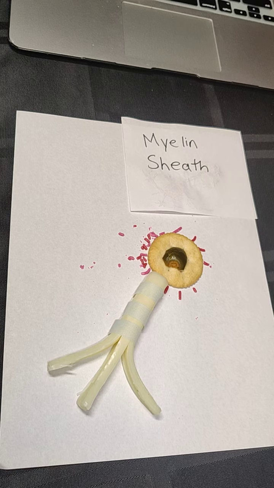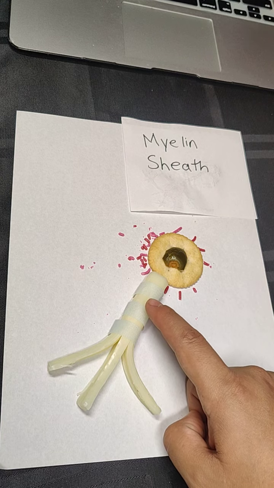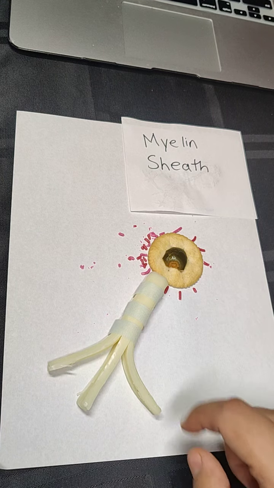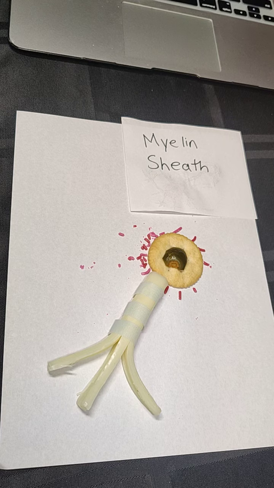One thing to know is that there isn't always a myelin sheath surrounding the neuron. There are also gaps in between the myelin sheath called nodes. This allows for the action potential to be 10 times faster because it only has to jump from one node to the terminal button.